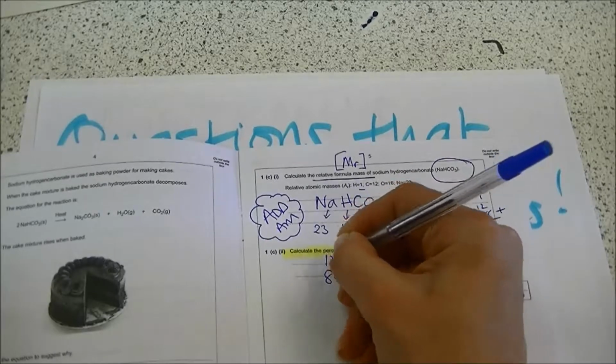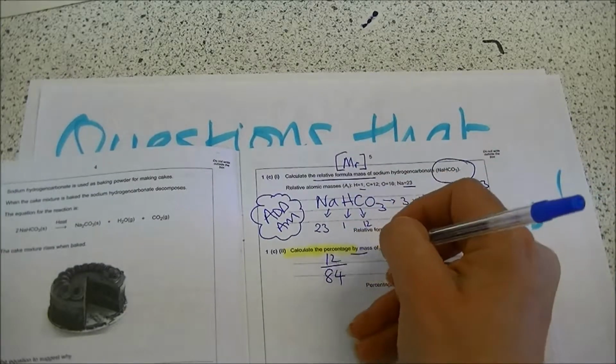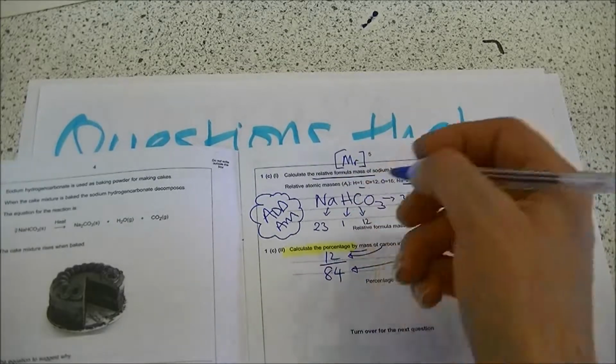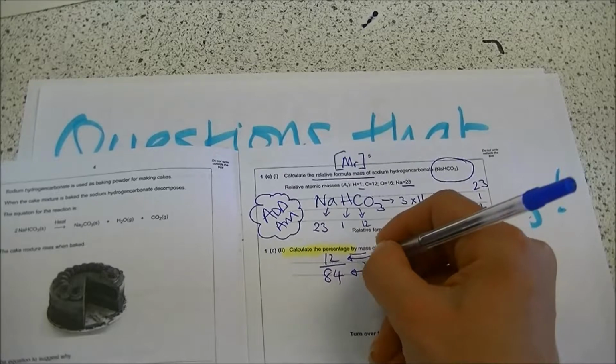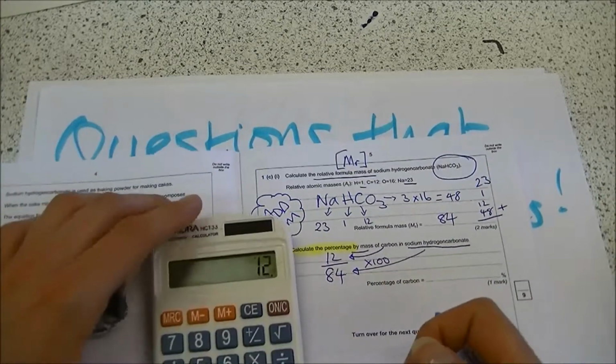So they've given us all the clues that we need. 12 is a smaller number than 84. 12 divided by 84, this is the percentage by mass of carbon in sodium hydrogen carbonate, but we need to work it out as a percentage, so we'll multiply it by 100. 12 divided by 84.